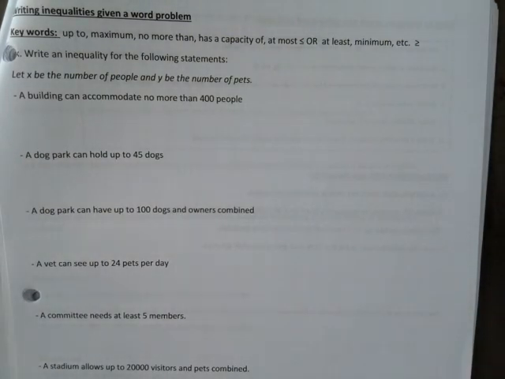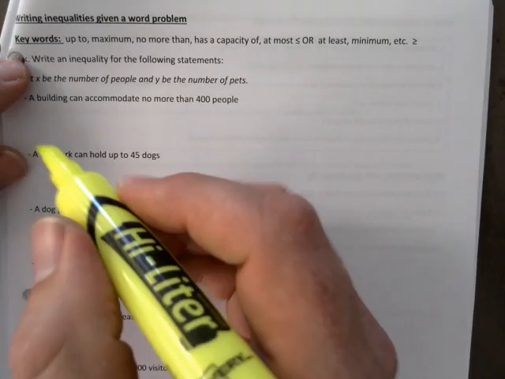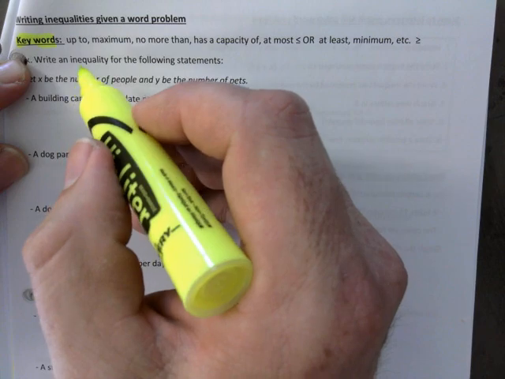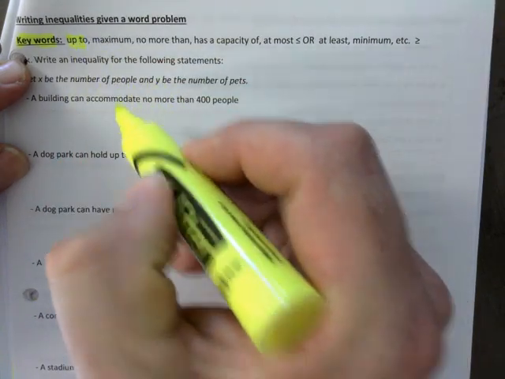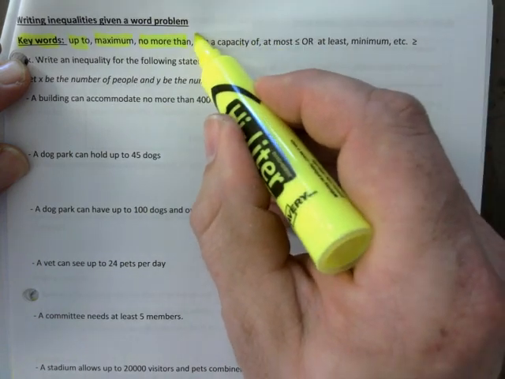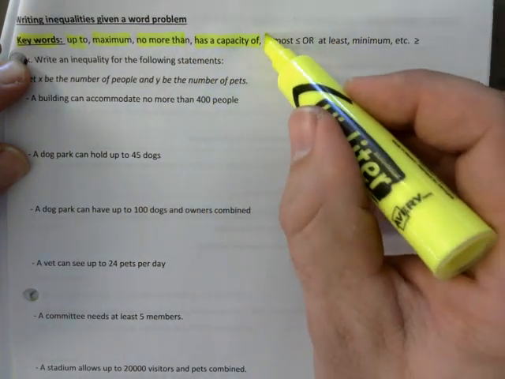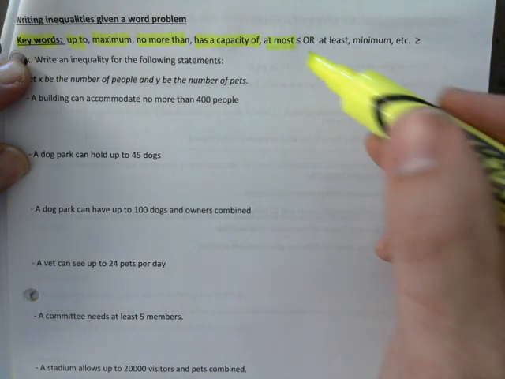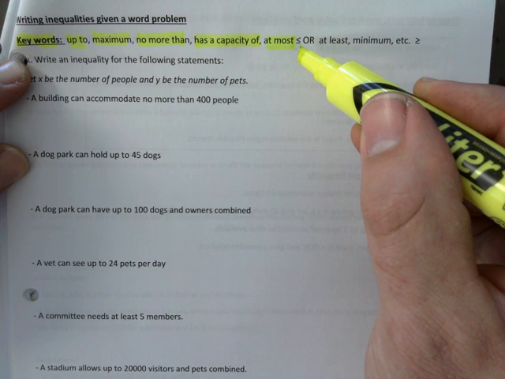Okay. The first thing I need you to remember or notice: keywords. If you see up to, a maximum of, no more than, has a capacity of, at most, right? That would be y is less than or equal to.